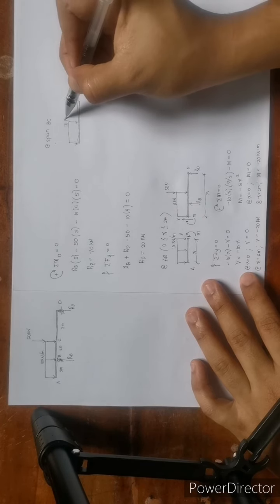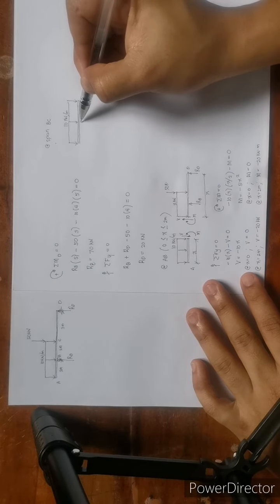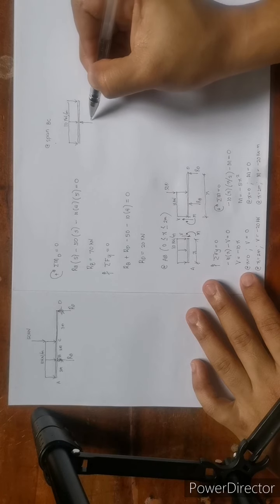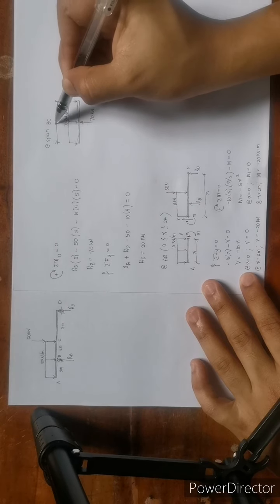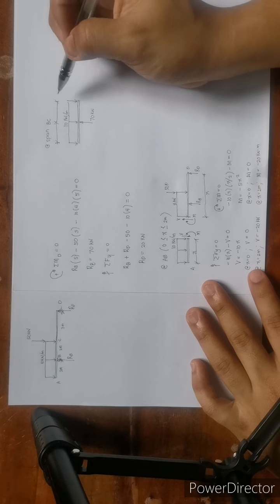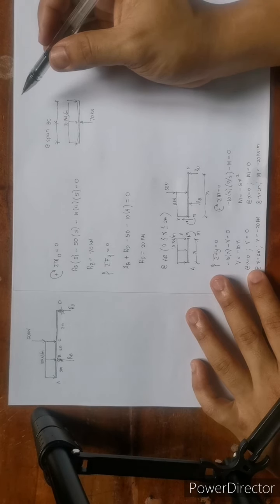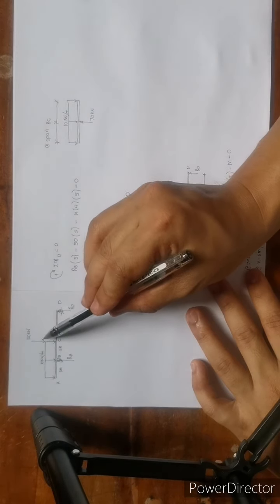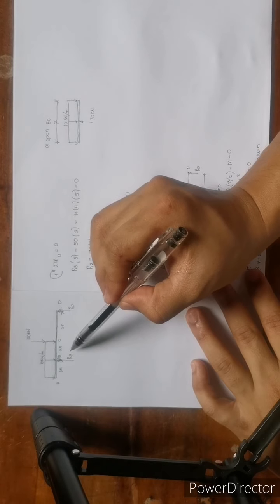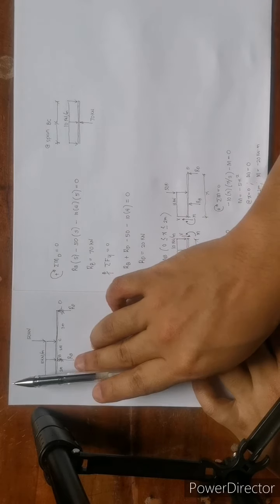Meron tayong 10 kilonewton per meter. Meron tayong RB dito. Ang RB natin ay 70 kilonewtons, and this is at a distance of x. Again, hindi natin alam kung saan natin isa-section yung x. Basta nasa pagitan mismo ng B at saka point C. Yung 50 kilonewtons doon, hindi po natin siya sinali dahil sa gitna po natin siya isa-section. So, nasa right side po siya. Ang kinonsider po natin yung nasa left side.